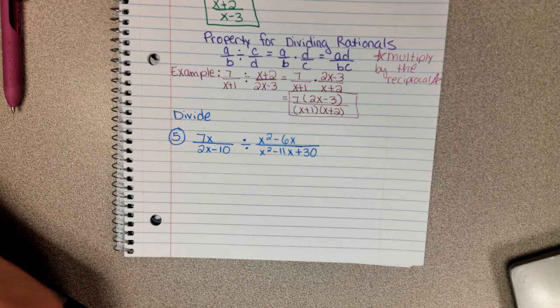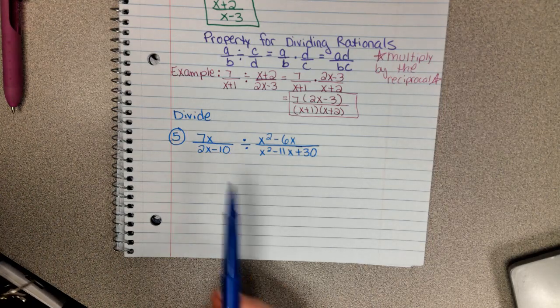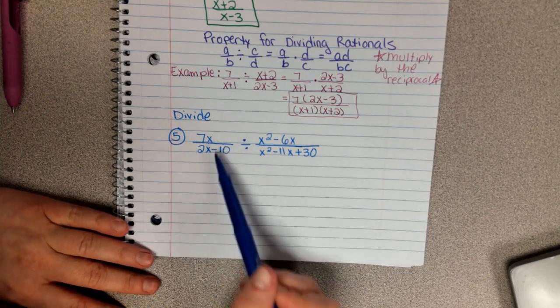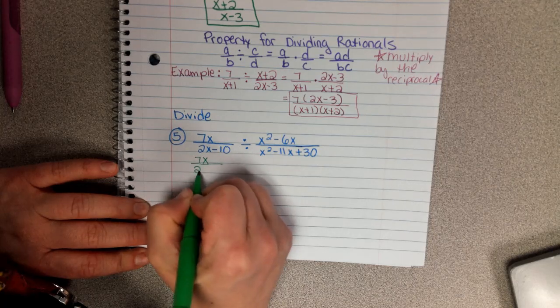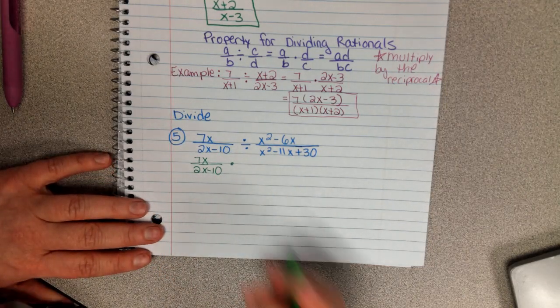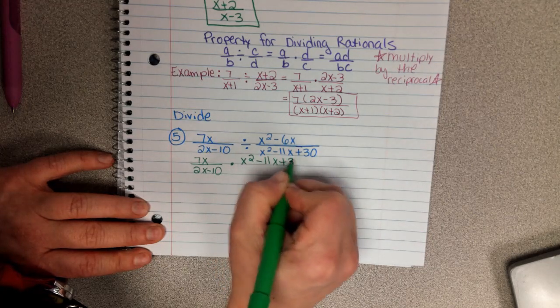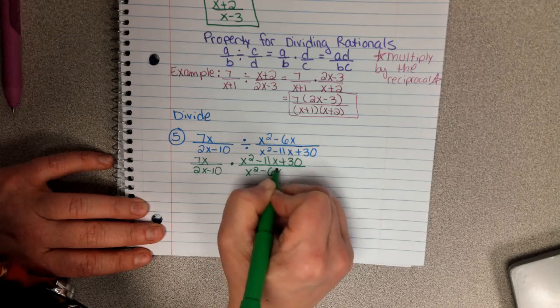Let's look at one that's just a little bit more tedious, I suppose. So let's look at this one right here. And I'm dividing again. So my first fraction is going to stay the same. That first fraction is still going to be 7x over 2x minus 10. That second fraction, I'm going to take the reciprocal of that fraction. So that would be x squared minus 11x plus 30 in the numerator. And my denominator is x squared minus 6x.